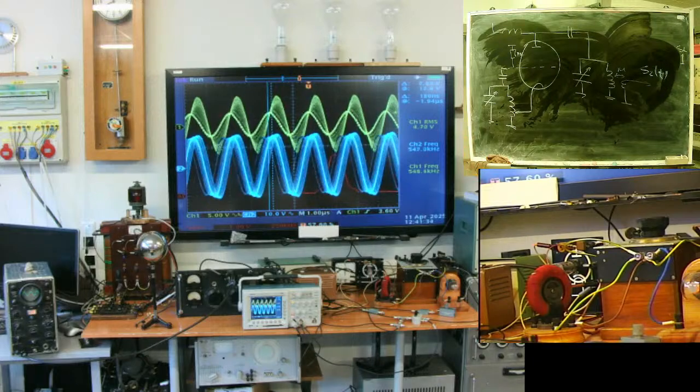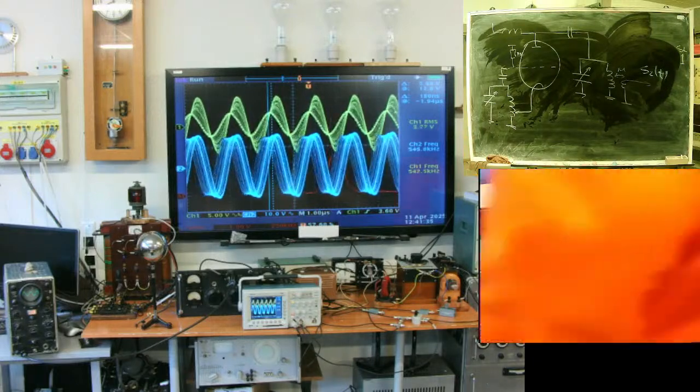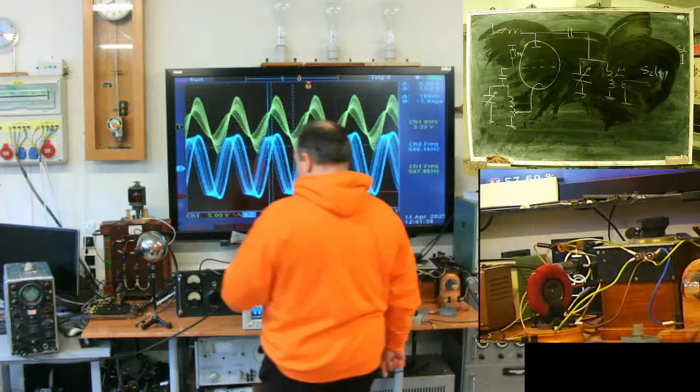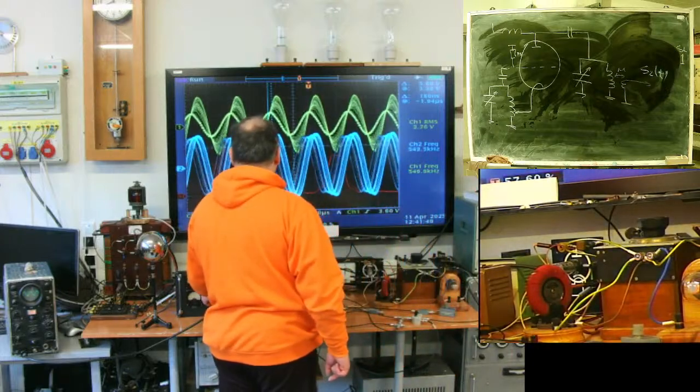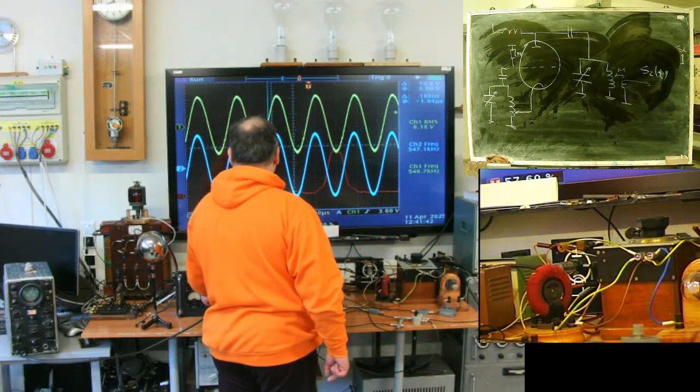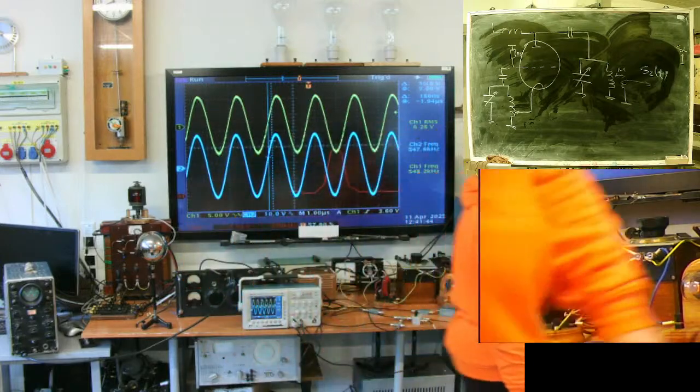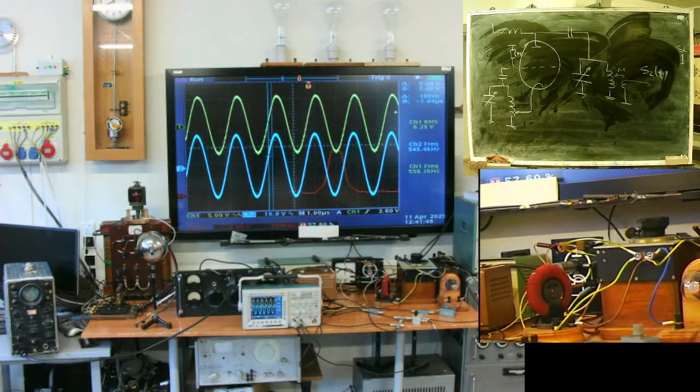Here is the schematic of my black device. What can we see here? It has two resonant circuits.